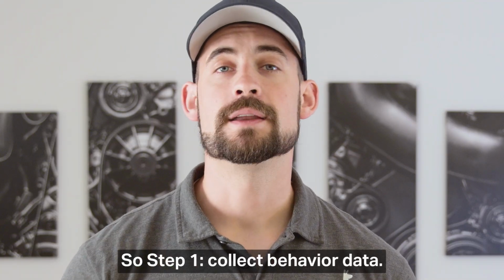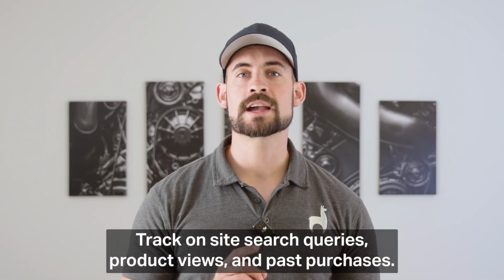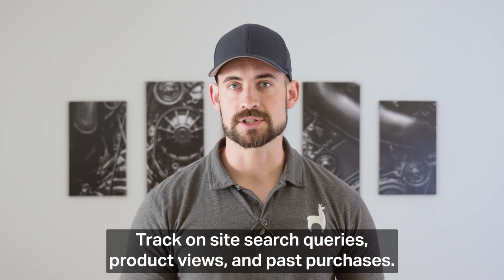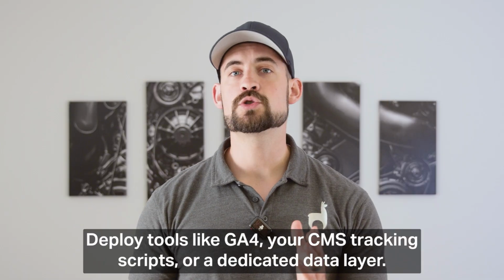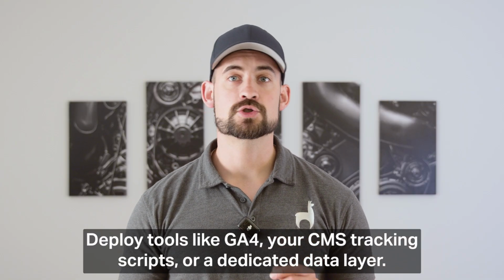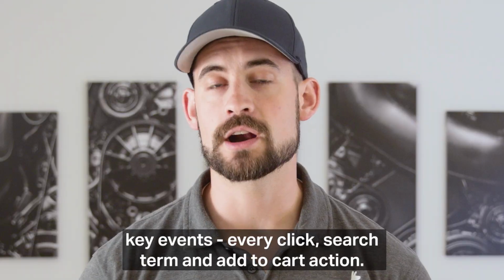So, step 1, collect behavior data. First, you need rich data. Track on-site search queries, product views, and past purchases. This data is the fuel for your personalization engine. Deploy tools like GA4, your CMS tracking scripts, or a dedicated data layer. Make sure you're capturing key events: every click, search term, and add to cart action.